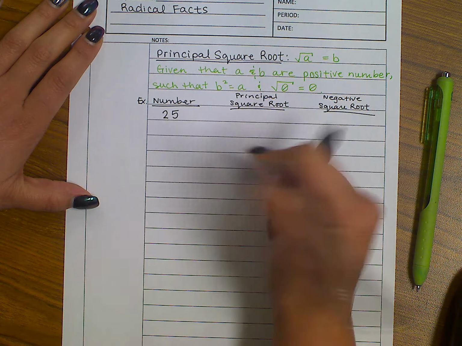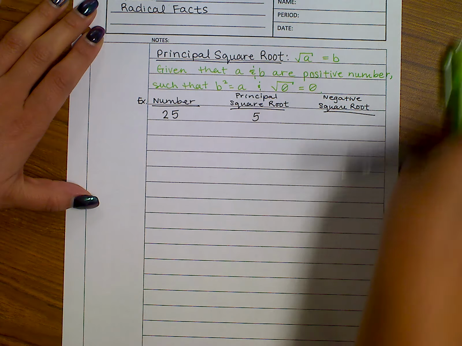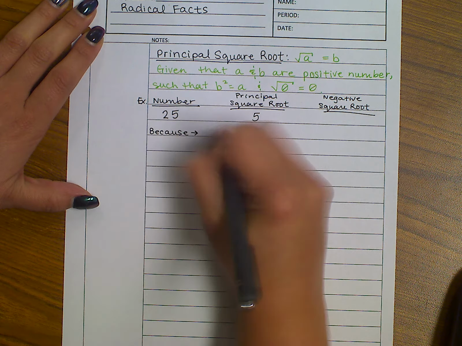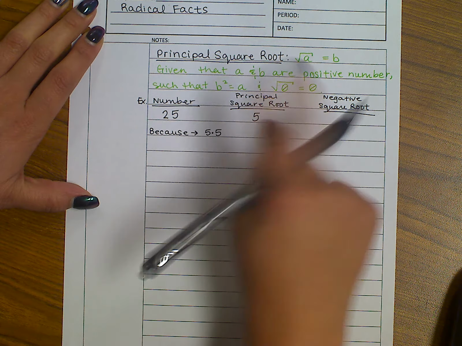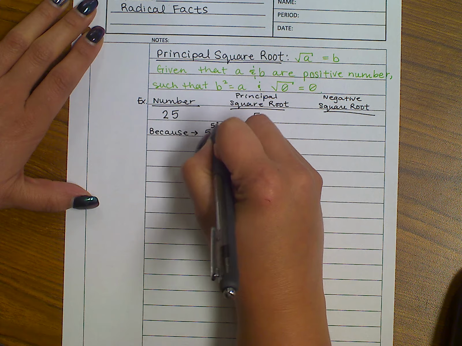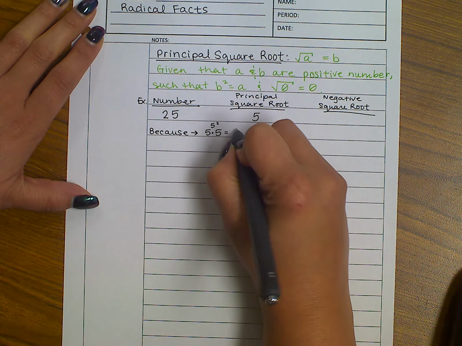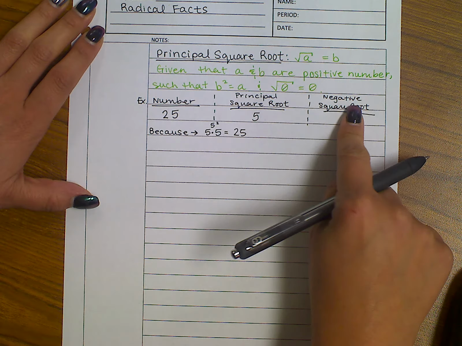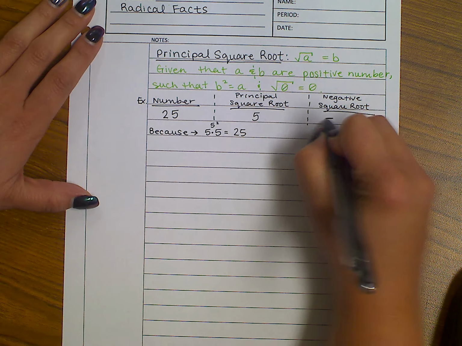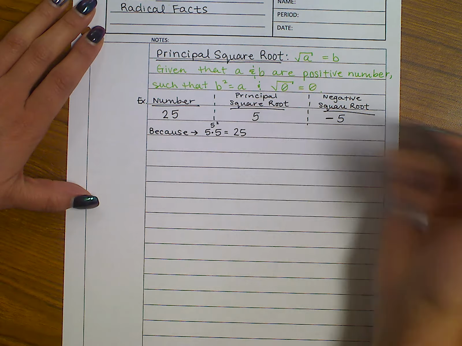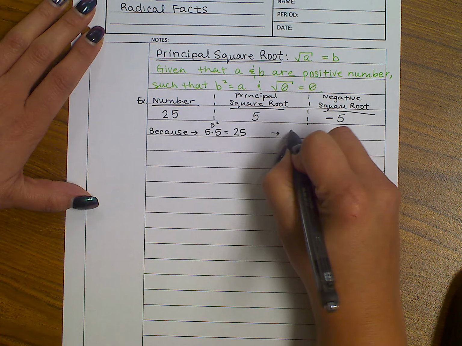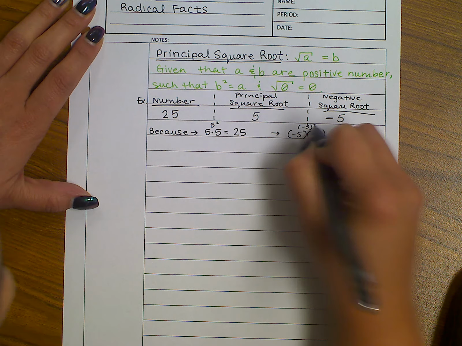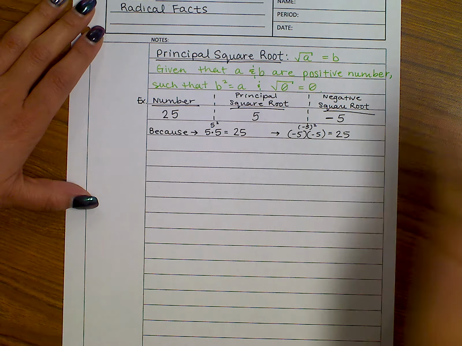And I asked you for the principal square root of 25, and y'all said that was simply 5, because 5 times 5, or 5 squared, is equal to 25. Okay? And when asked about the negative square root, y'all told me that's negative 5. Why? Again, because negative 5 times negative 5, or negative 5 squared, is equal to 25. So it follows the theorem.